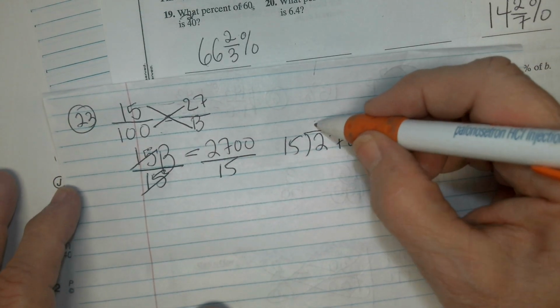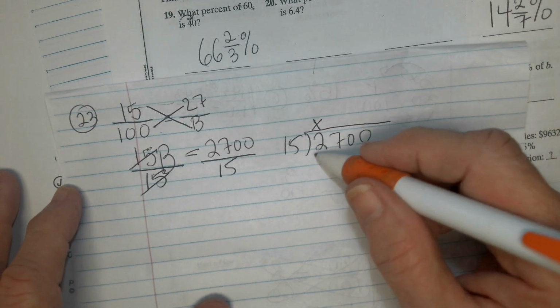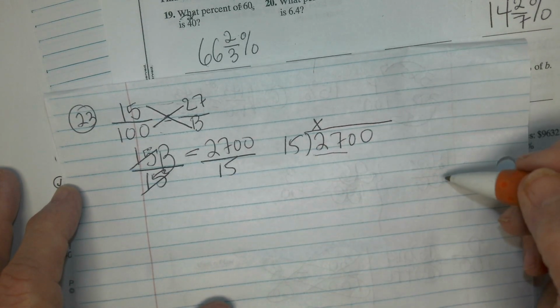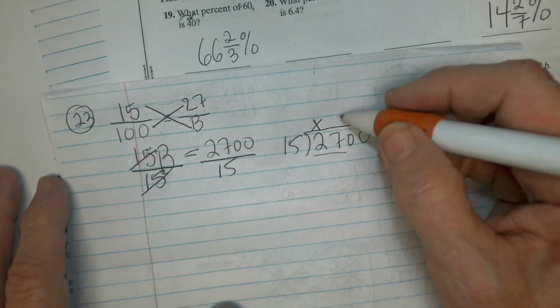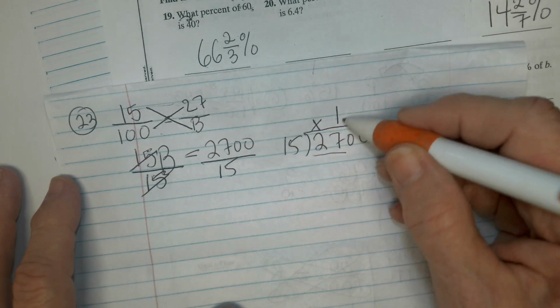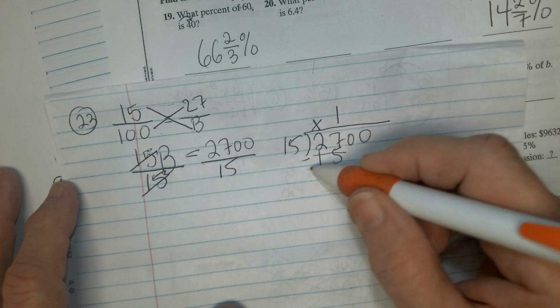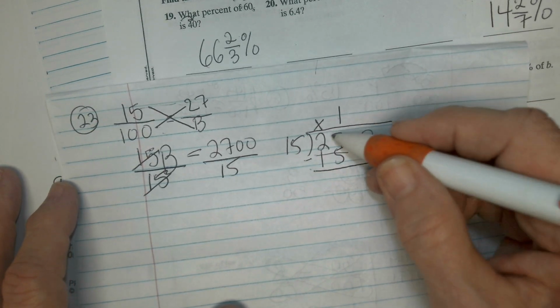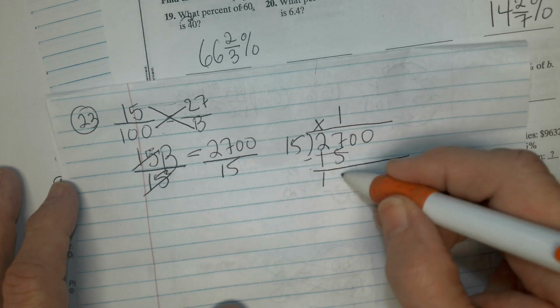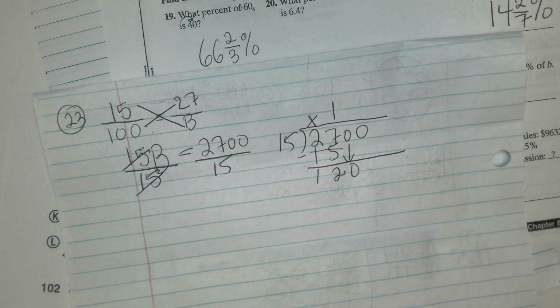And here's the biggest thing when you're dividing: does 15 go into 2? No. Vanessa, sit up, please. So you cannot put anything there. Does 15 go into 27? Yes, once. So 1 times 15 is 15. So this minus that is 12. Bring 1 down. And then I just have to guess.